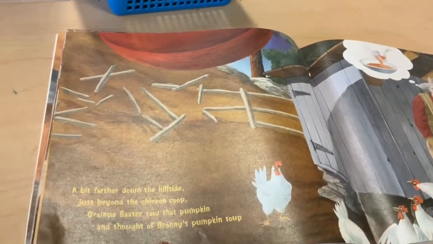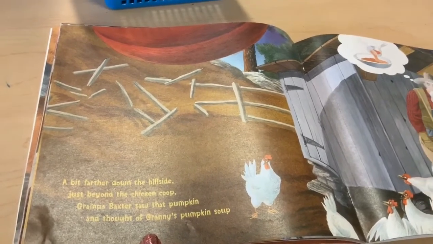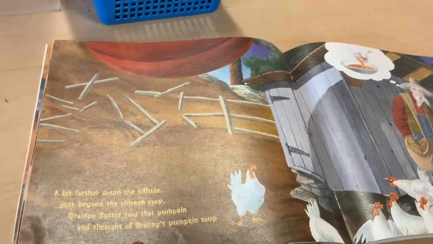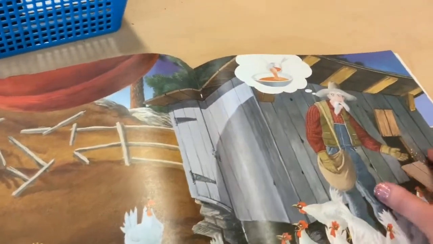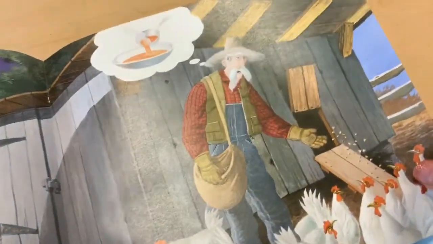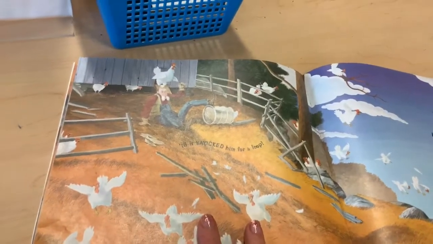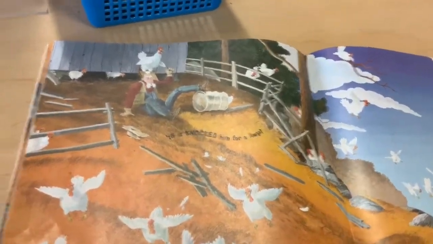A bit farther down the hillside, just beyond the chicken coop, Grandpa Baxter saw that pumpkin and thought of Granny's pumpkin soup. Till it knocked him for a loop.